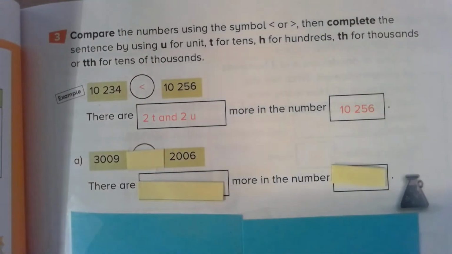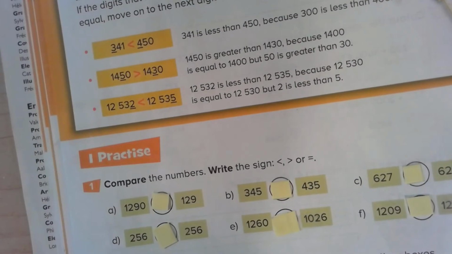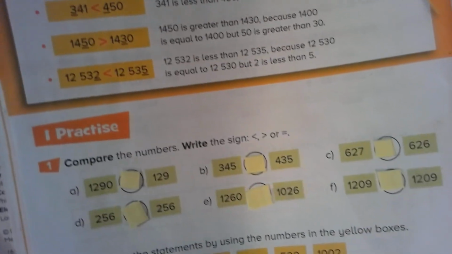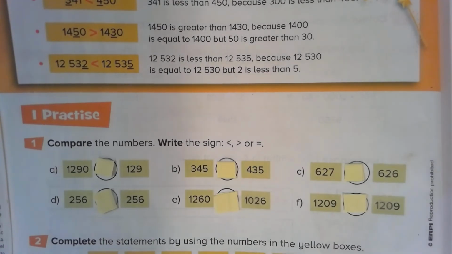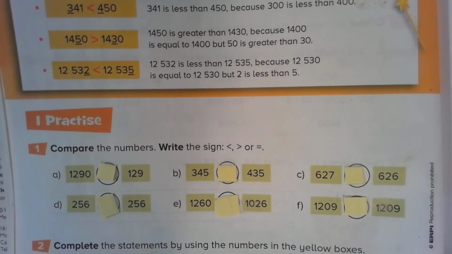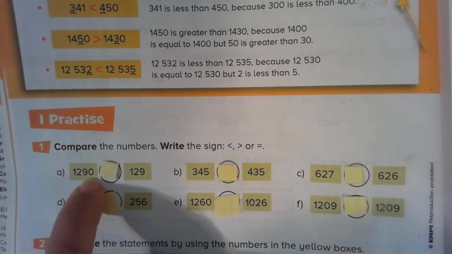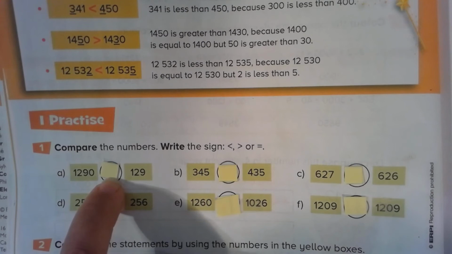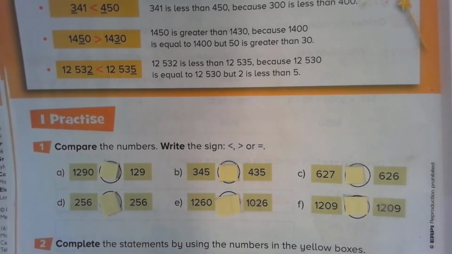Let's turn the page. And let's just do something a little bit easier. And we're going to compare numbers with the less than, greater than, or equal sign, okay? So, 1,290, is it less than or greater than 129? Oh, this one's a good one.